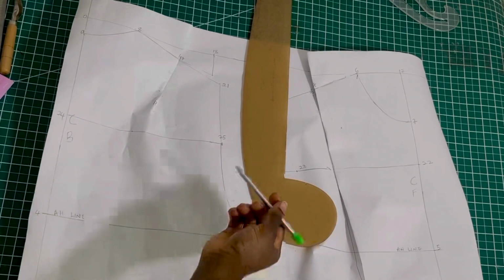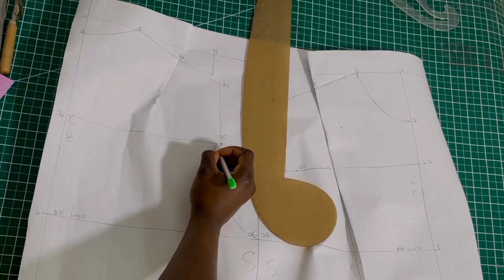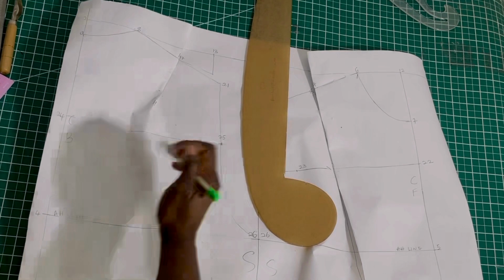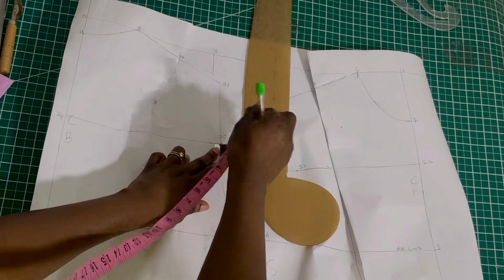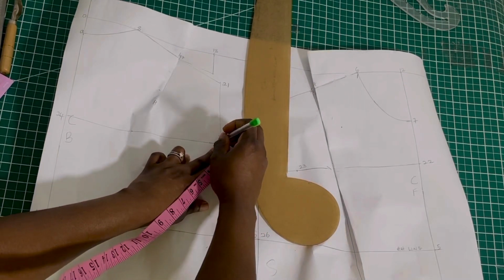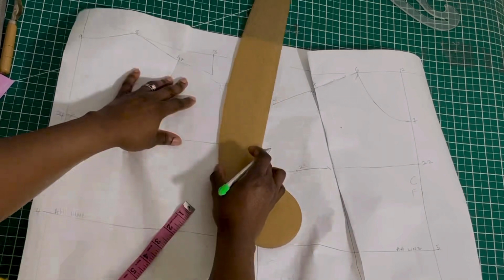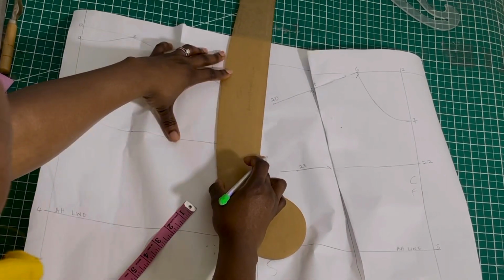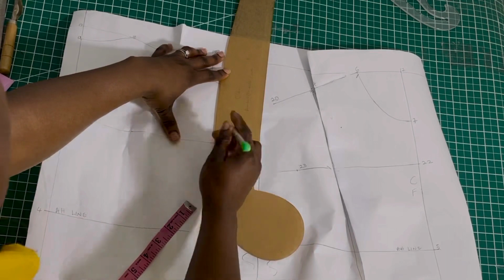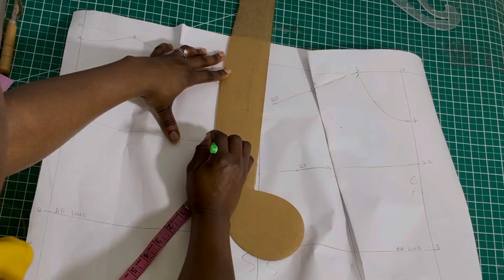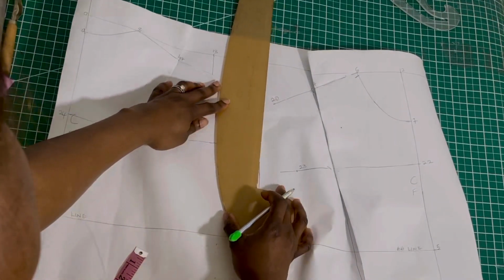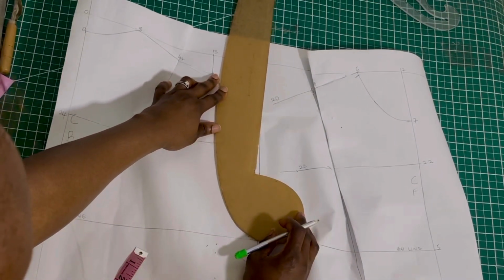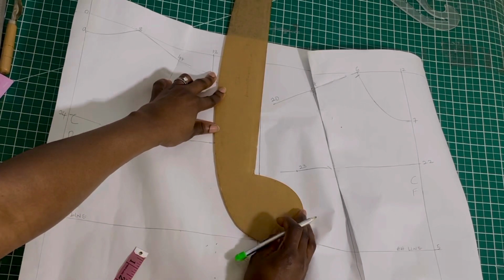So what I can do is just slightly reduce the back cross armhole. So I'm going to reduce it, let's say by 1 cm, just so that I can have a good curve at the armhole. If you want, you can still leave it like that. It does not affect it in an obvious way.